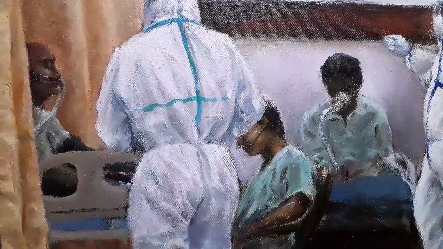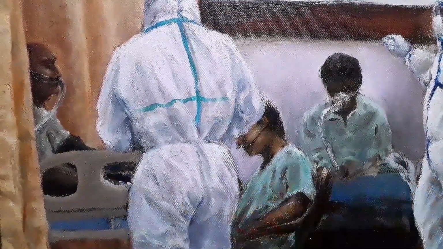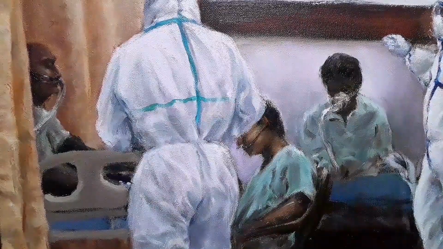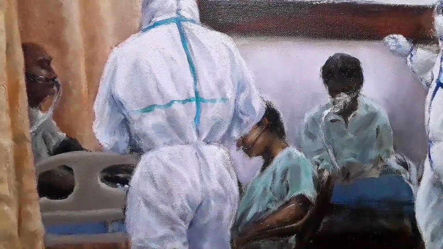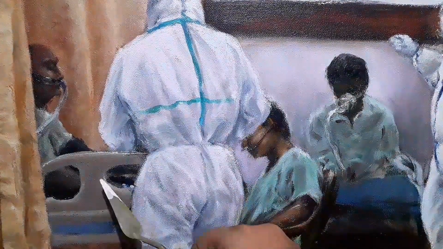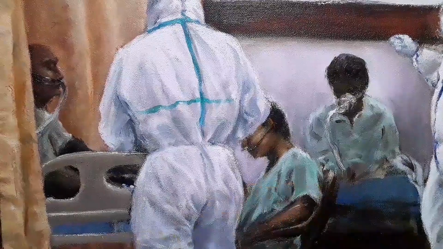You can see how loosely it was painted. All I need to create is the illusion of reality, and that's it. There's nothing more to it. And you need to think about the surface that you're painting. A plastic barrier must look like a plastic one. A cloth should look like a cloth. A wall should look like a wall. So that's how I painted here, and that is how it should be.